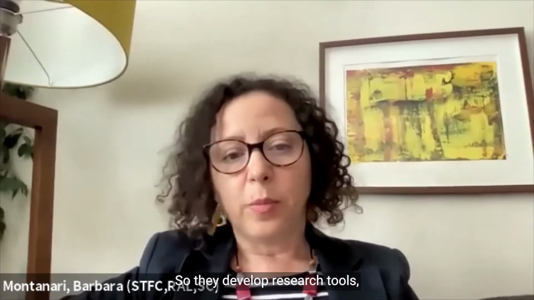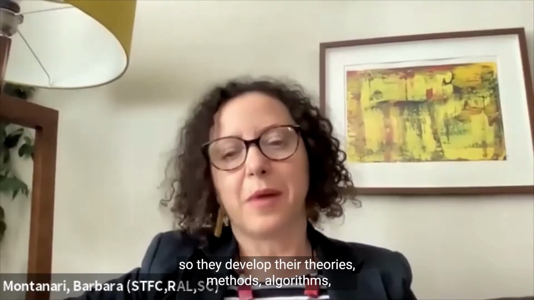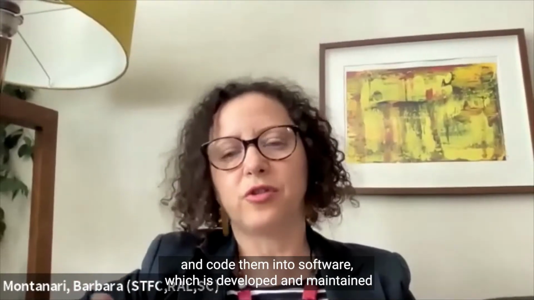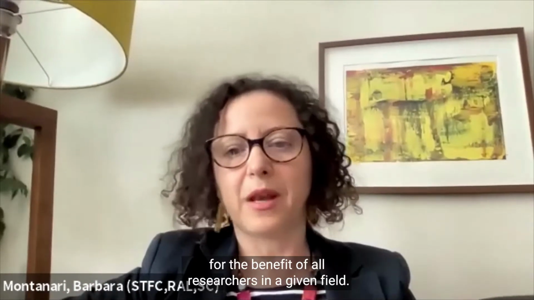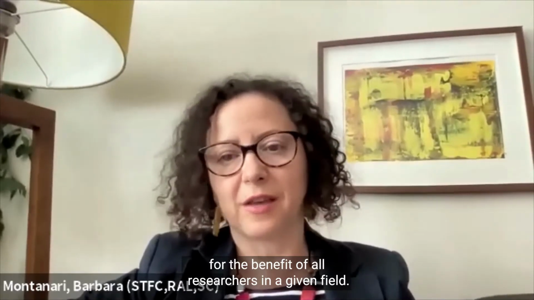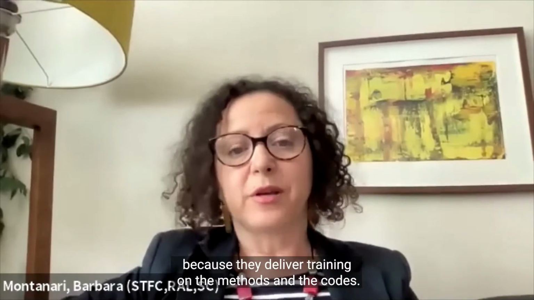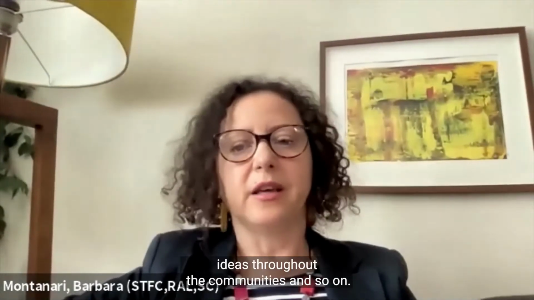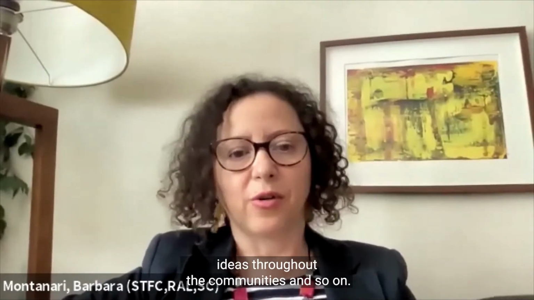So they develop research tools. So they develop the theories, methods, algorithms, and code them into software, which is developed and maintained for the benefit of all researchers in a given field. They help with knowledge because they deliver training on the methods and the codes. They organize conferences and workshops to disseminate ideas throughout the communities and so on.